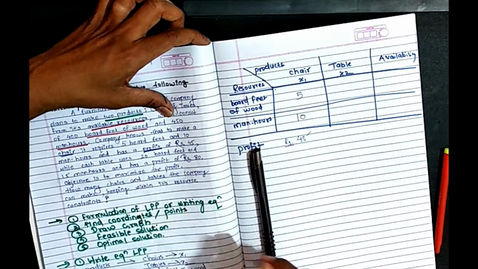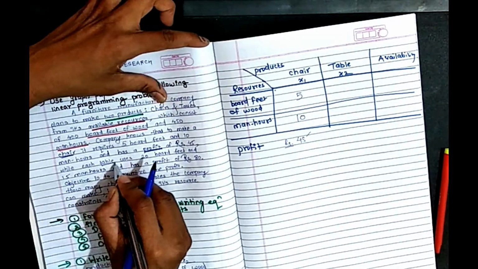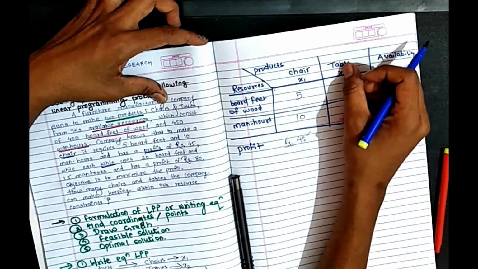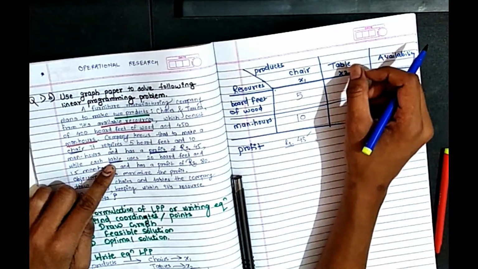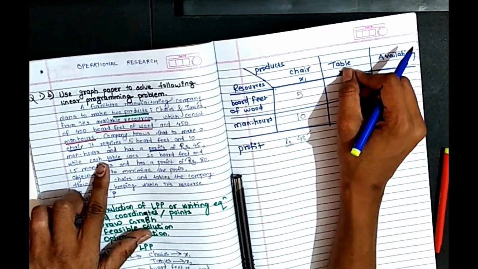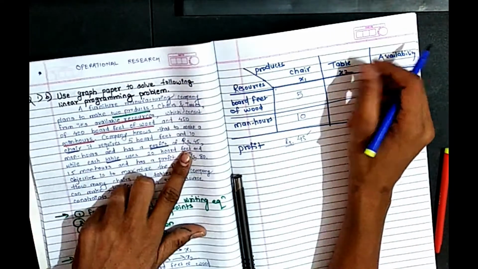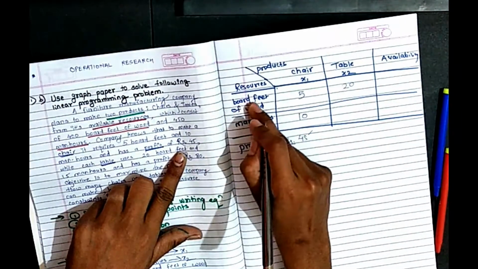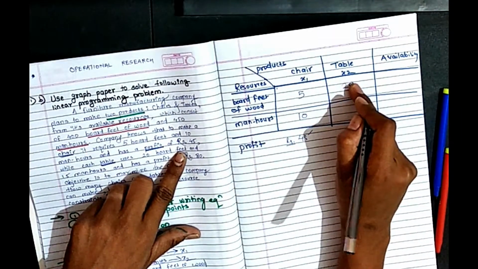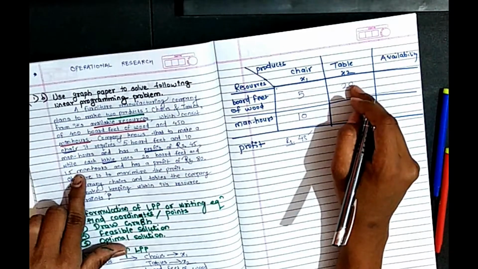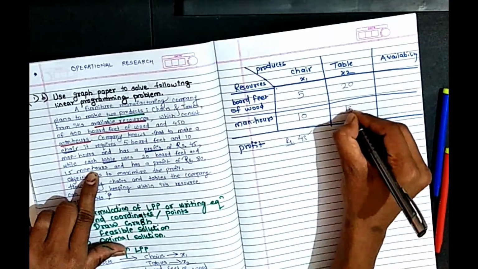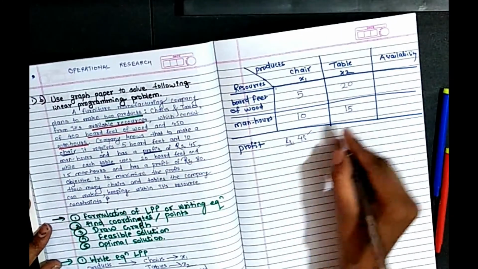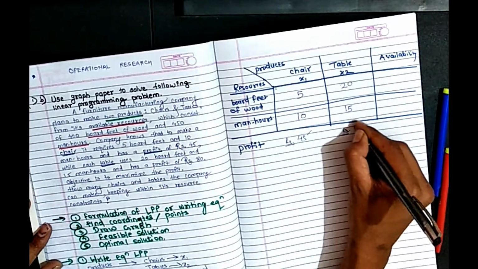Now here comes our next product, that is table. So we will look for the x2 in our table. Each table uses 20 board feet, so we'll write 20 here in the row of board feet of wood, next to it 15 man hours, and a profit of rupees 80.